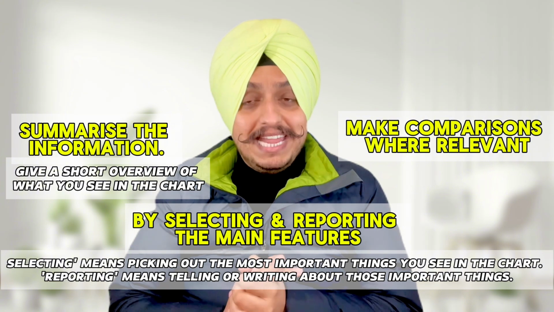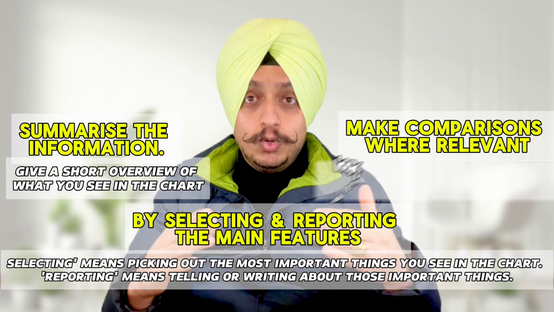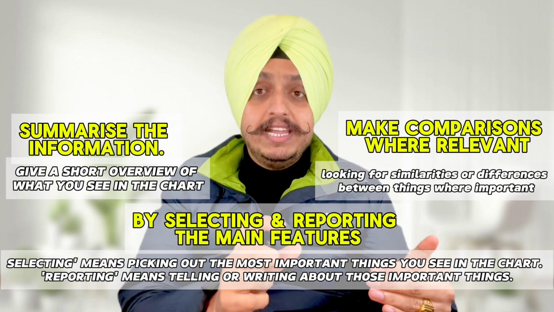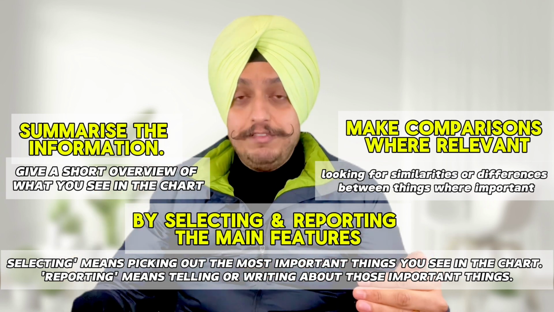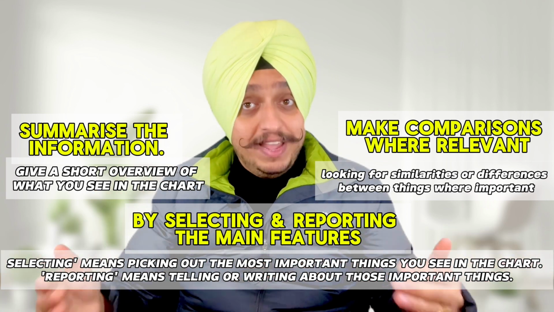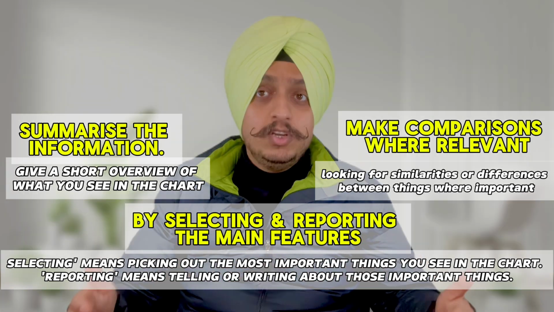Finally, it says make comparisons where relevant. So comparisons means looking for similarities or differences between the things. Where relevant means where it's important or makes sense.